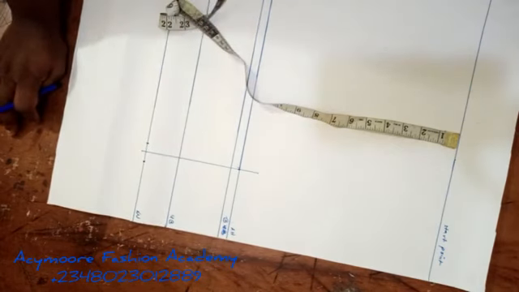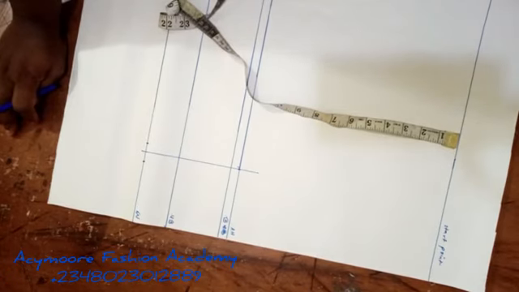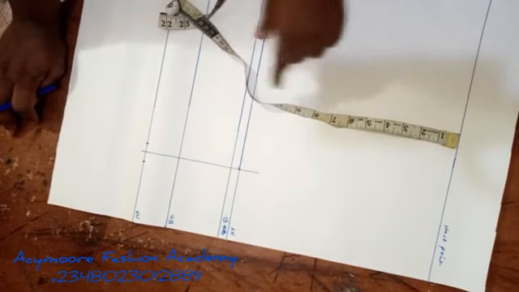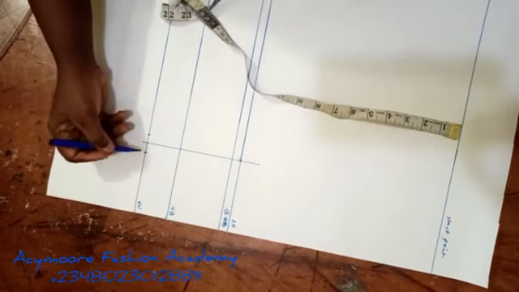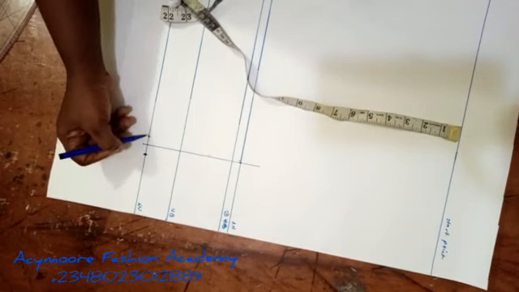Remember, I've already explained how we get our waist length. It is always better if you measure. If you can't measure the person, then you walk around. There's a size chart that I actually use for this. Let me know if you might also need it to guide you in knowing the exact measurement to use when you're drafting. So remember, I took half an inch to my left, half an inch to my right.